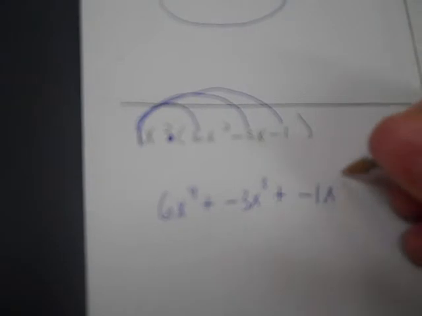1 times 6 is 6, and on the x, we have 2 plus 2, that's 4. 1 times -3 is -3, and on the x, 2 plus 1 is 3. 1 times -1 is -1, and on the x, all I have is the second power. So all those powers are different, so we just write them as a sum of each one: 6x to the fourth plus -3x to the third plus -1x to the second. And that is the answer. That's your product.